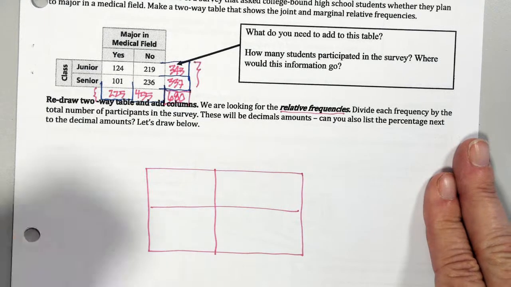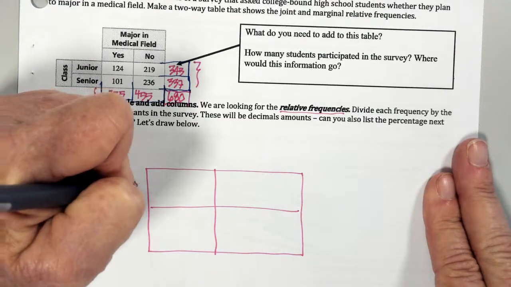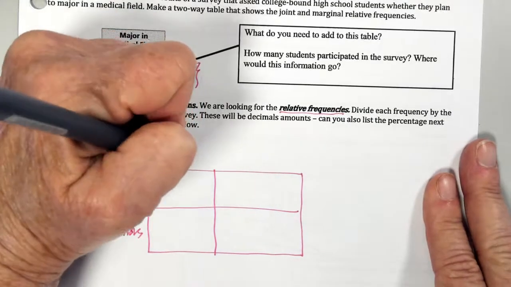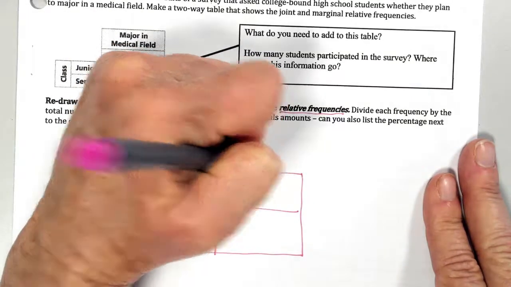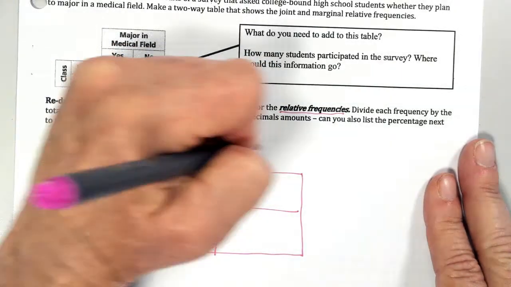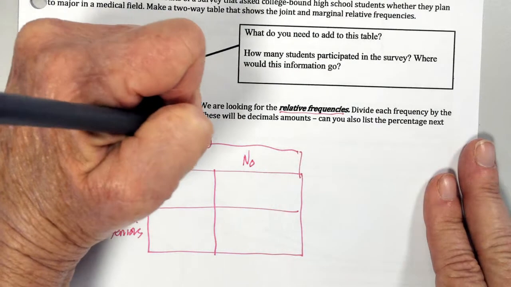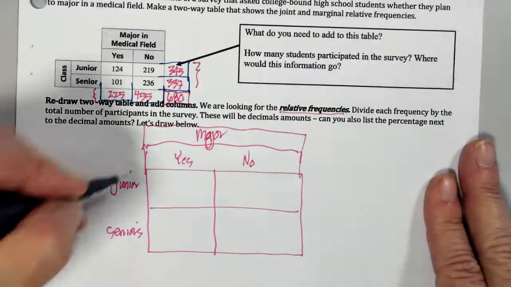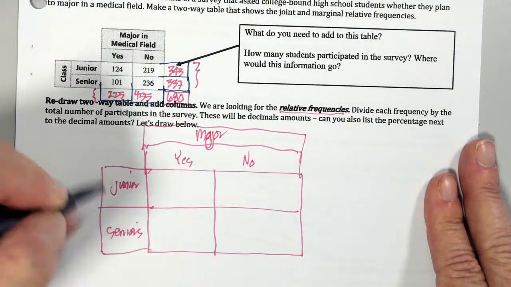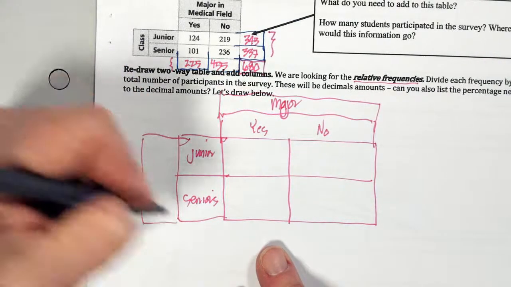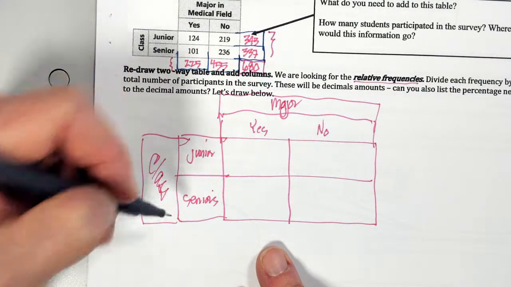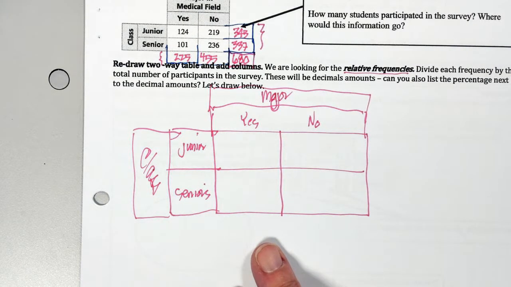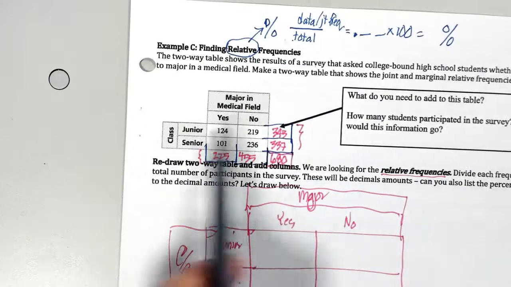And I know that I've got juniors and seniors, and I have yes and no. My category is major in a medical field. I'm just going to abbreviate major like that. And over here I've got juniors and seniors, and that was the class. So who did I measure? I measured juniors and seniors, and I asked them a yes-no question. Again, remember, I'm taking all of the data from here.